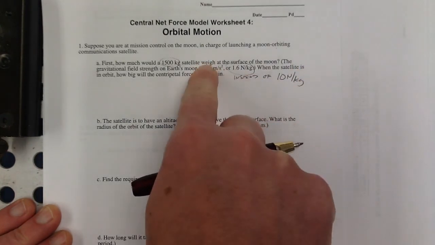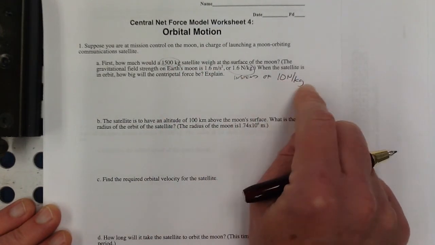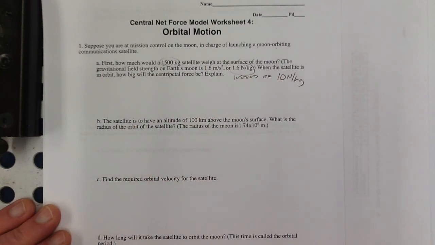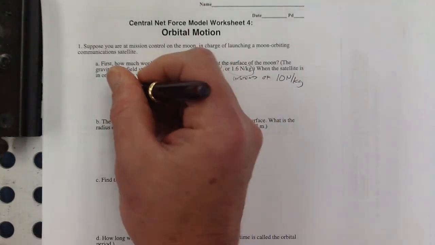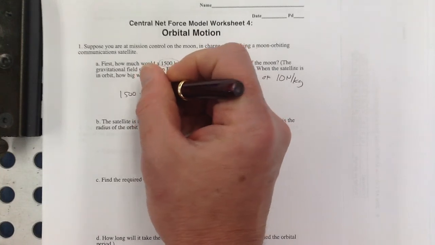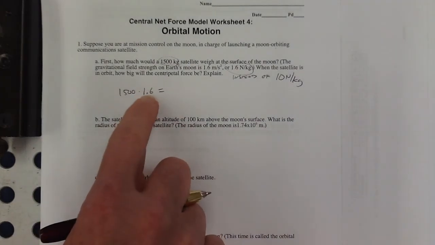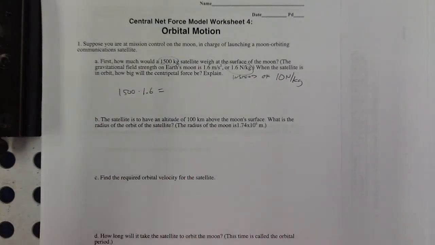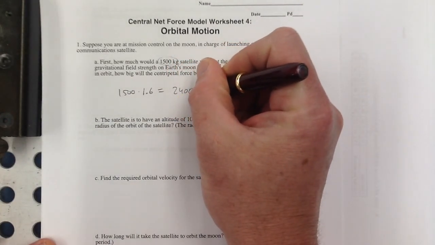When we want to figure out how much something weighs, in other words, what the gravitational force on it is, on Earth you multiply by 10. On the moon, you would multiply by 1.6. Things do not weigh as much on the moon. Of course, the mass is the same. So 1,500 times, instead of multiplying by 10, I would multiply by 1.6. Every planet, moon, whatever, would have its own different number depending on how massive it is and how big it is, the radius of it. So that's about 2,400 newtons.